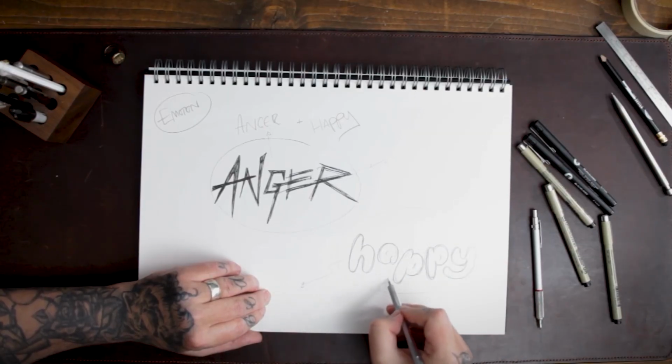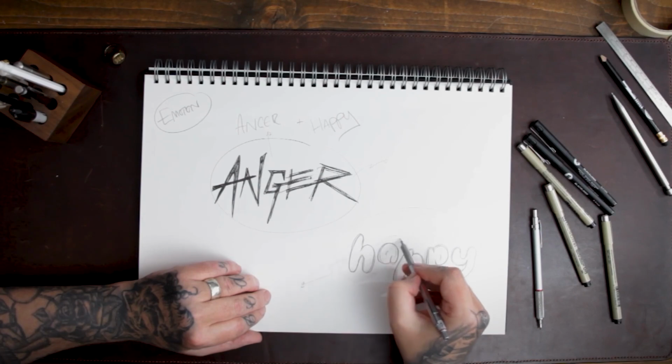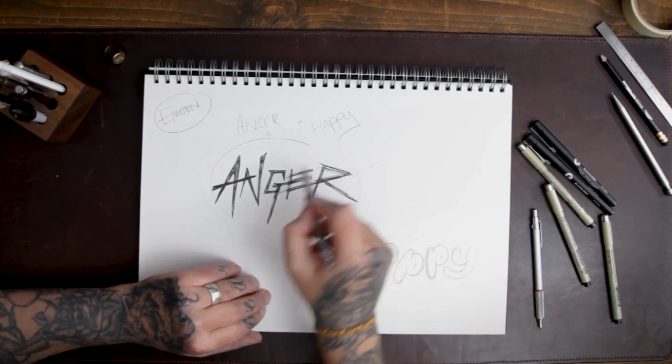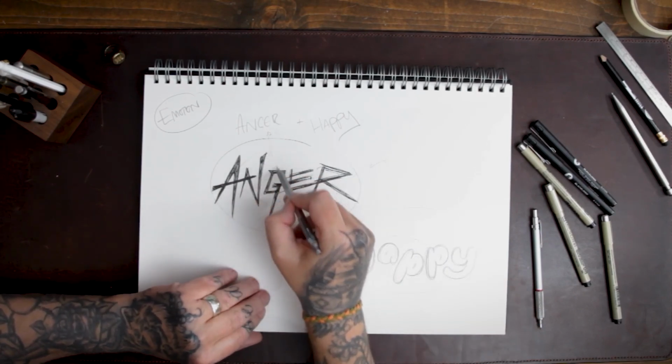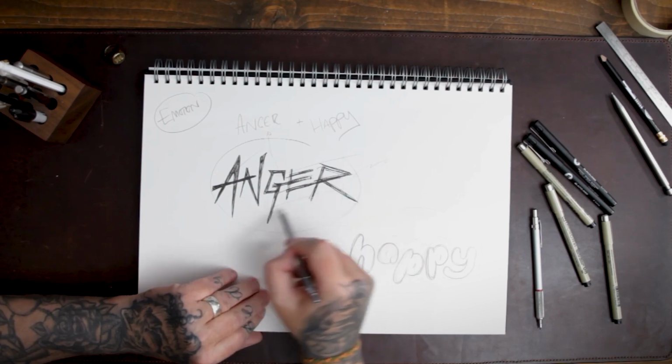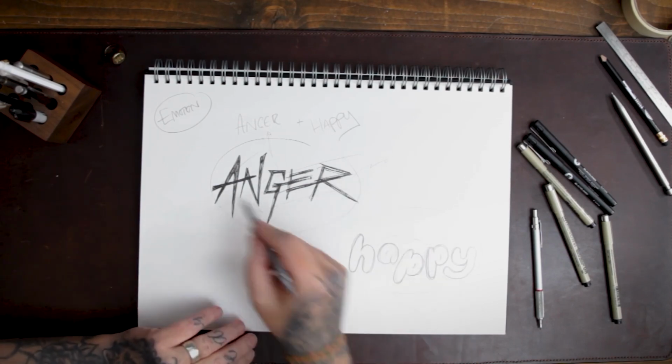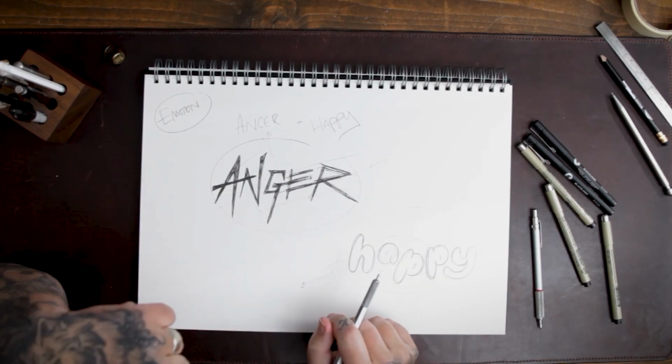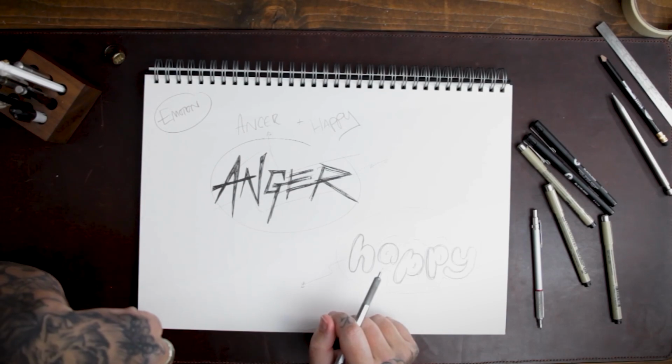and with no real order to it. Look, it's all over the place. Whee! Same with this one. There's no rules. It's up here, then it's down here, then it's across here. And this is how we add emotion to our typography.